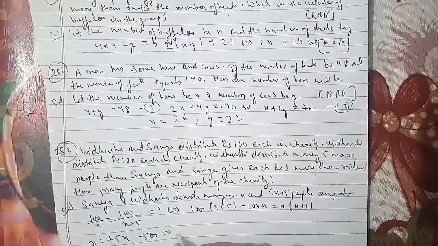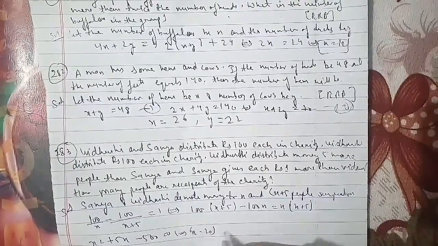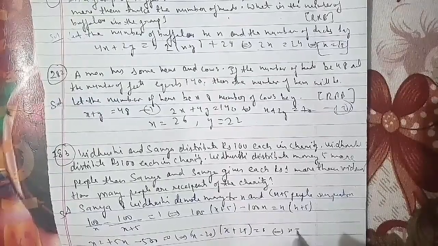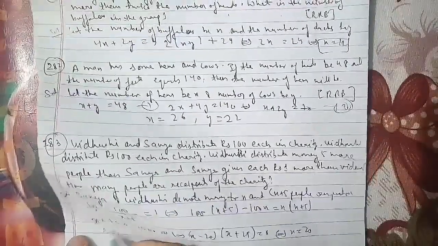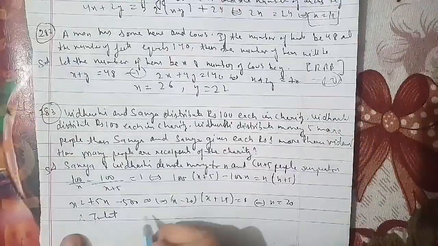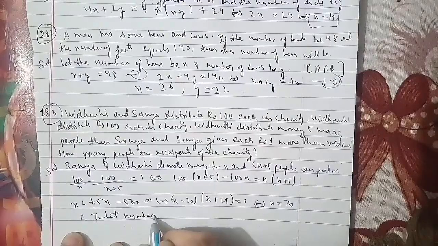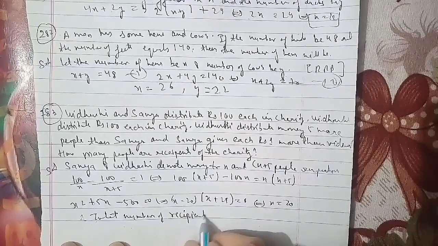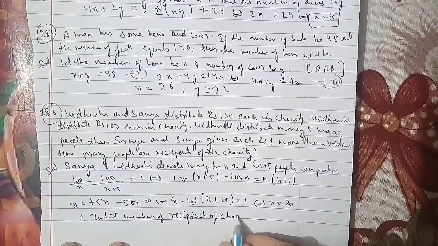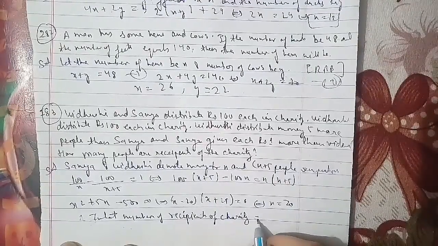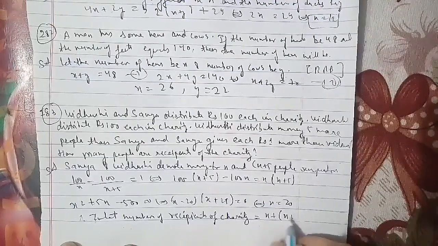X minus 20, X plus 25 equals 0. This gives X equals 20. So the total number of recipients of charity is X plus 5 plus X, that is 2x plus 5, which equals 45.